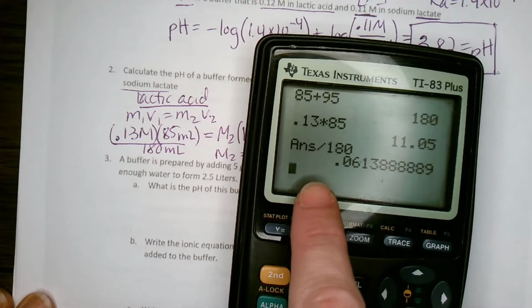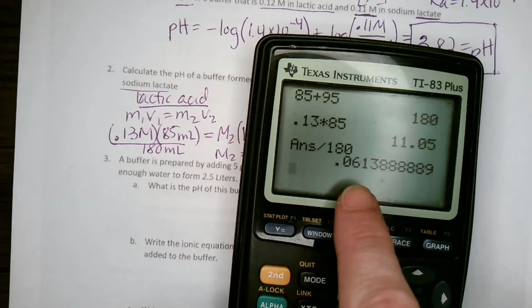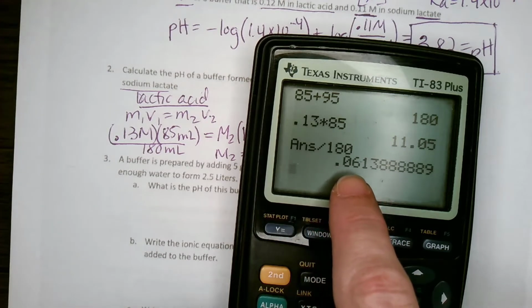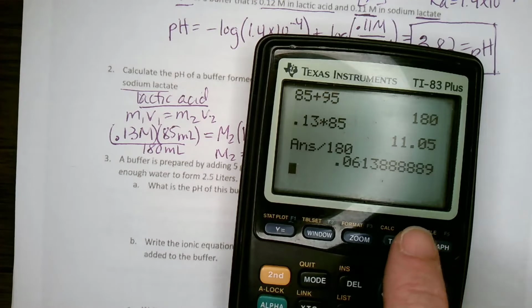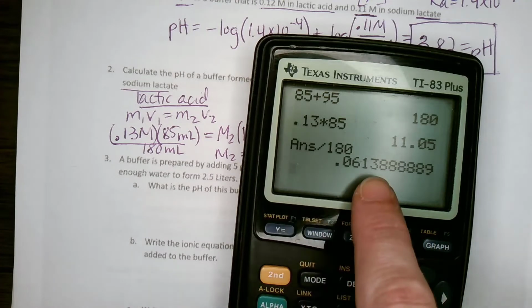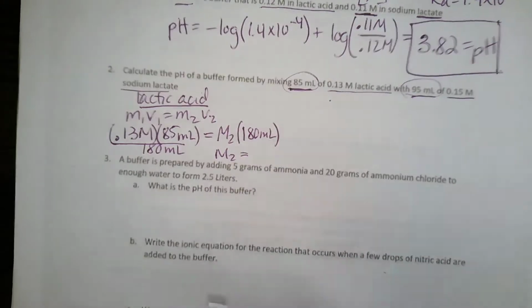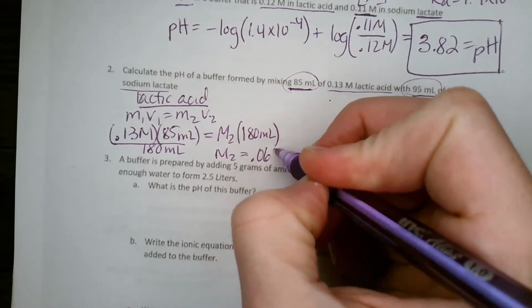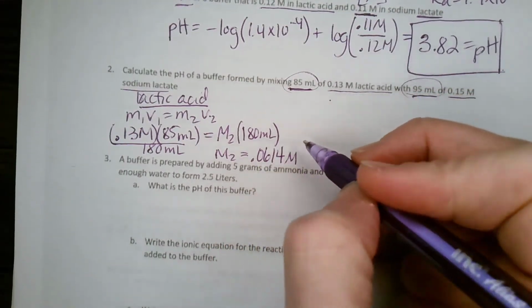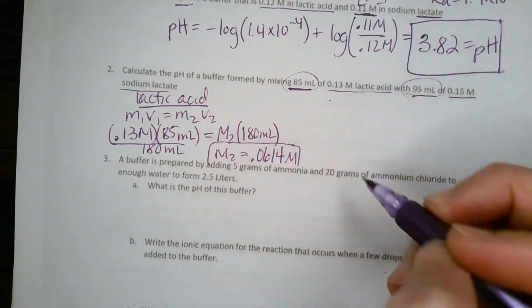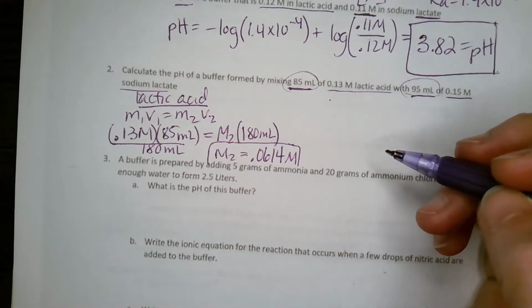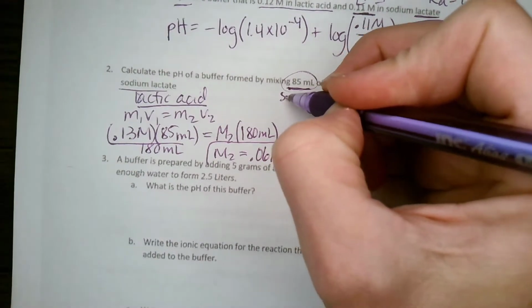So our new molarity is, let's go to 2 sig figs, 0.061. Well, I'm going to go one more since we'll round at the very end: 0.0614. Okay, so there's our lactic acid. Now let's do it for our sodium lactate.